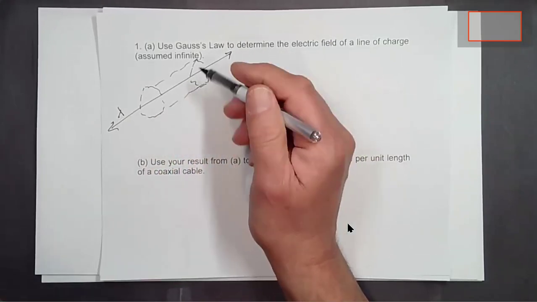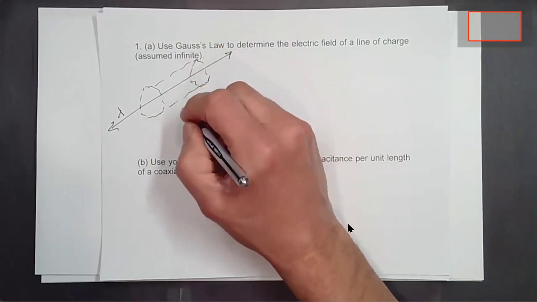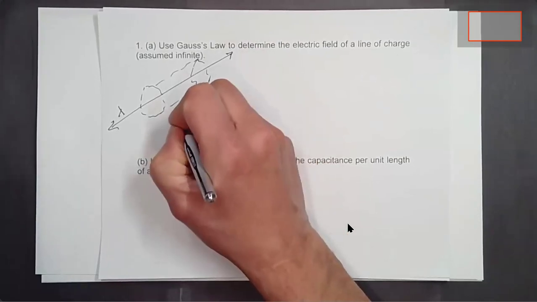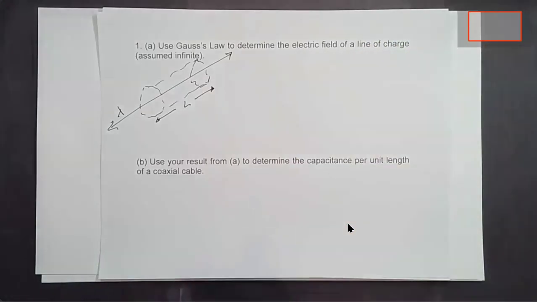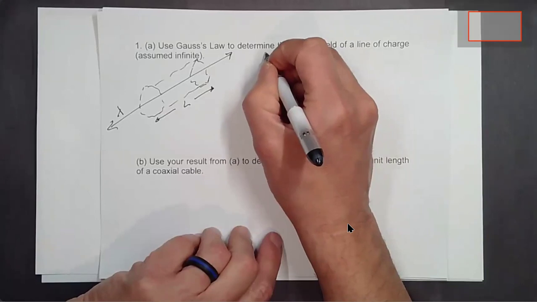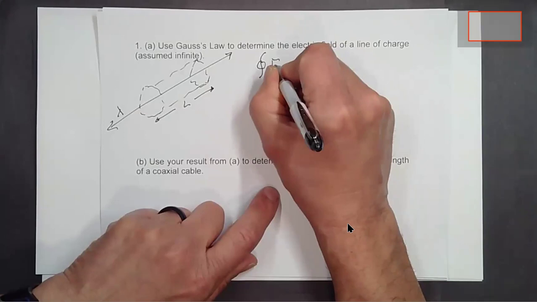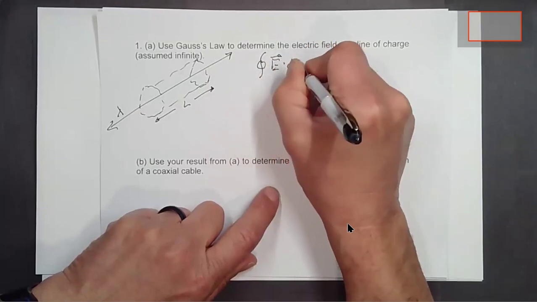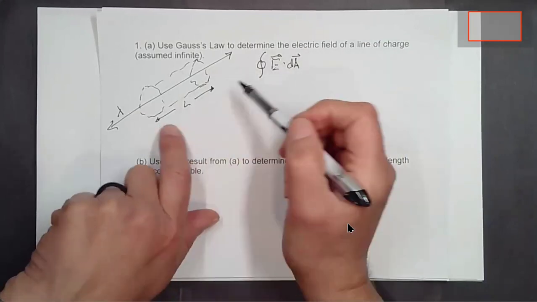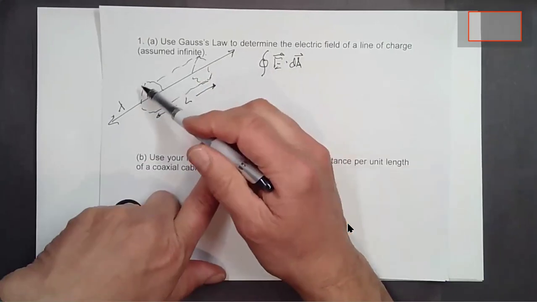So I'm going to make just a cylinder surrounding the line of charge that has a length L. And I'll use Gauss's law on that thing. I'm just going to go really quickly through Gauss's law. Gauss's law is the integral over that Gaussian surface of E dot dA. And there are three parts to this integral. There'd be the end caps, and then there'd be the curved surface.